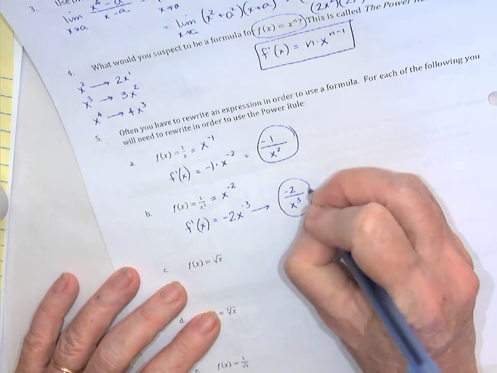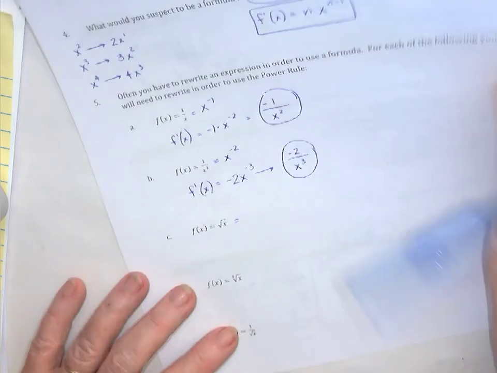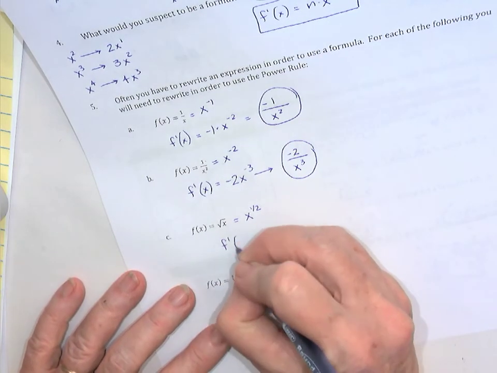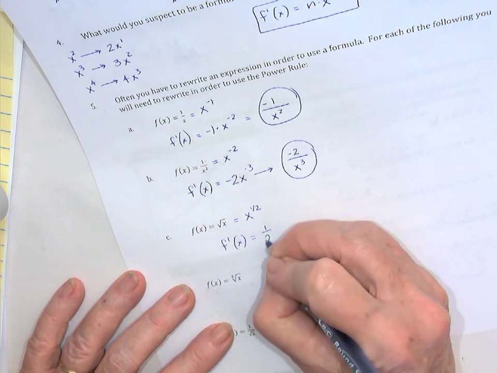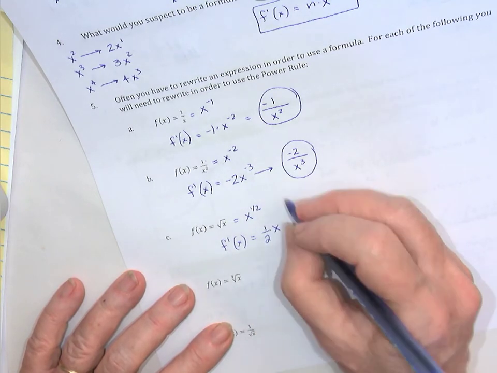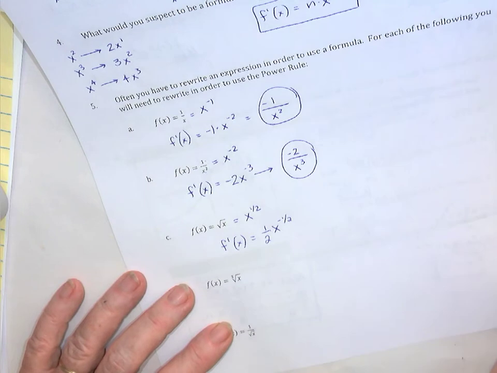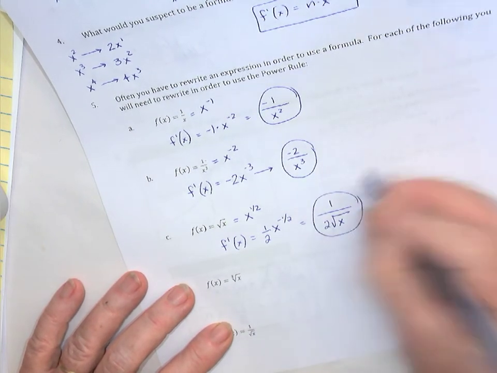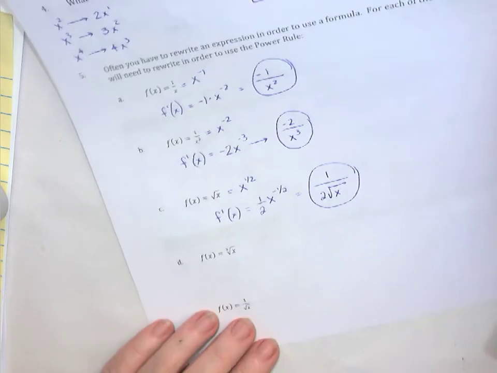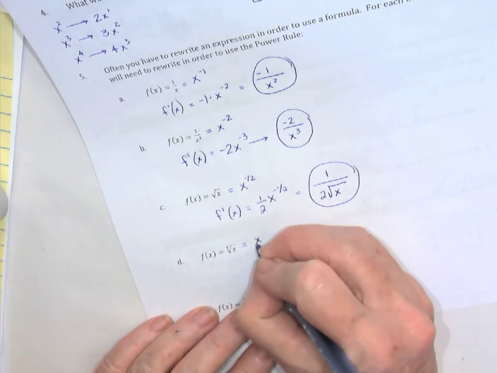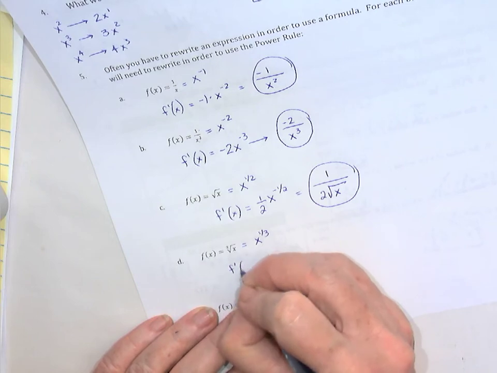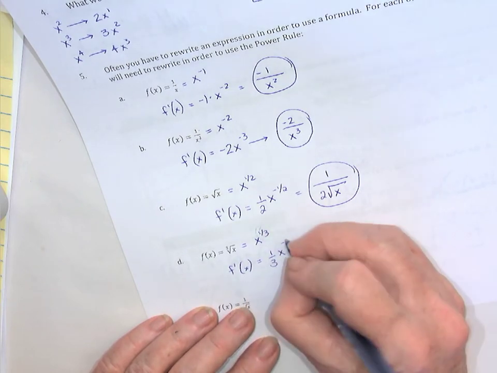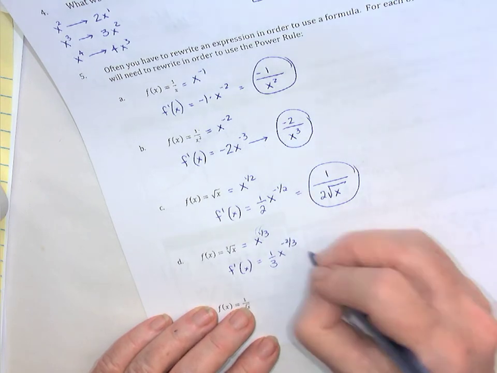If I have square root of x, I can write that as x to the 1/2, so that the derivative is going to be 1/2 x. I'm going to subtract 1 from 1/2. That gives me negative 1/2. And if I want, I can write the derivative as 1 over 2 root x. This cube root of x I can write as x to the 1/3, so that the derivative is 1/3 x, subtract 1 from the exponent, to the negative 2/3.